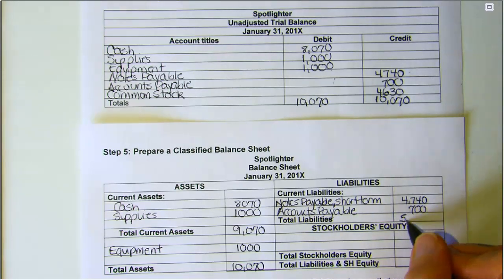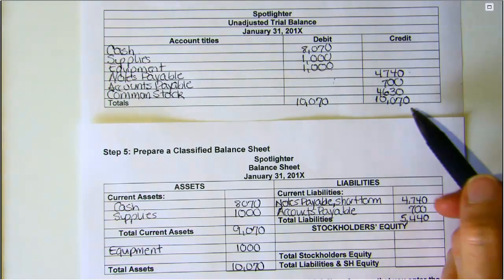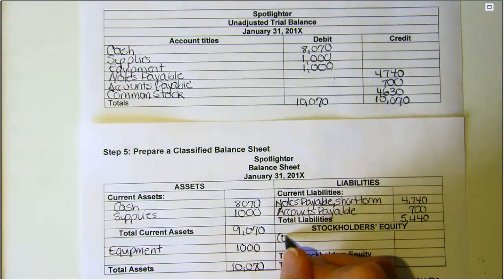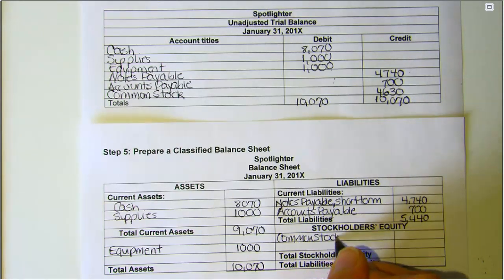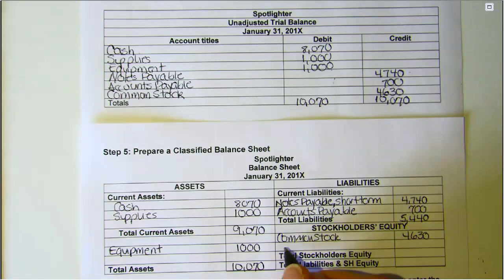Common stock is an equity account, so let's just add up those two liabilities. They total $5,440. Now our common stock is $4,630. And we have no retained earnings, so we'll just put retained earnings 0.